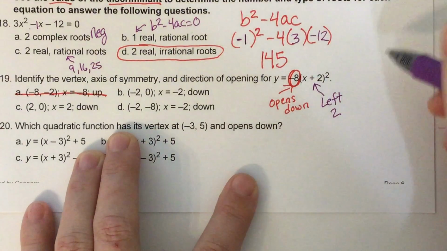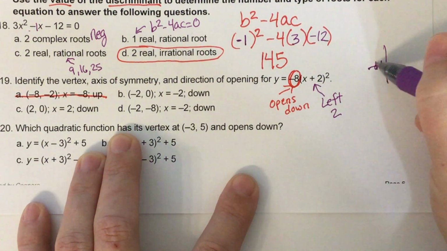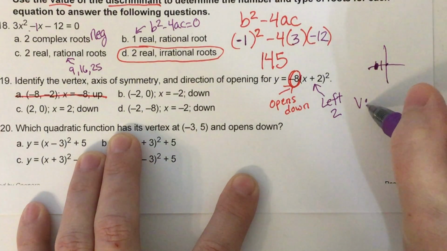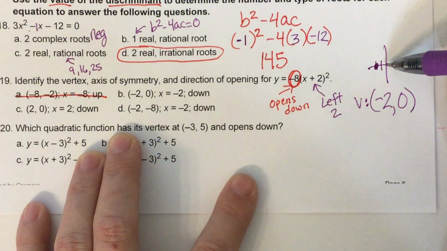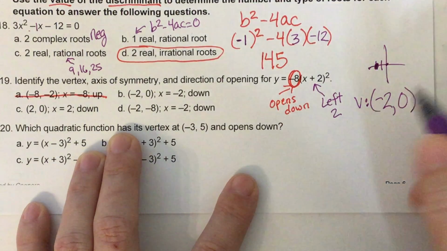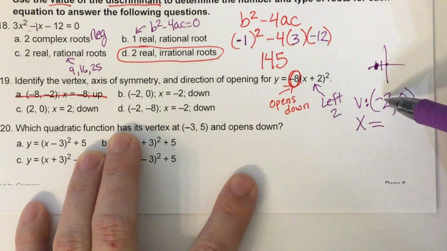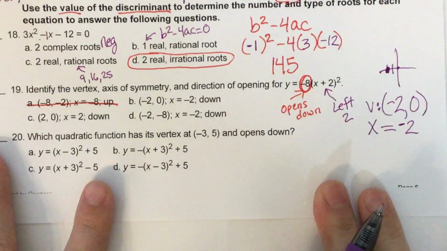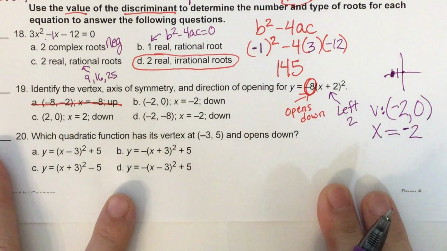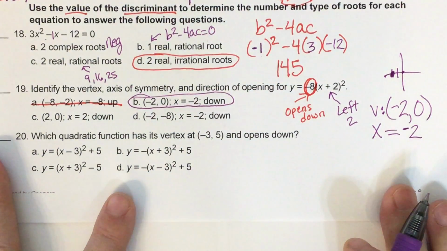So if you were at 0, 0, and you went left 2, what would your vertex be? Negative 2, 0. You go left 2, so that's your x, and then you don't go up or down, so your y is 0. And the axis of symmetry is always x equals whatever the x coordinate to your vertex is. So your vertex is negative 2, 0, and the axis of symmetry is x equals negative 2. So that puts B as our answer.